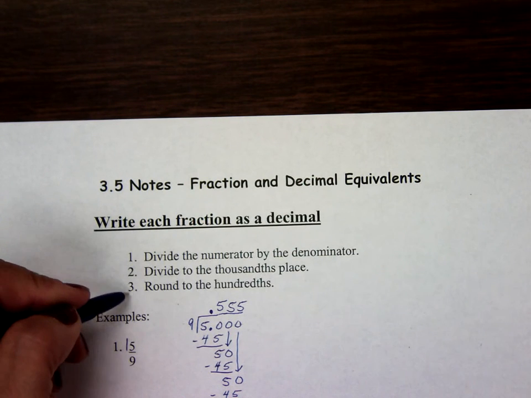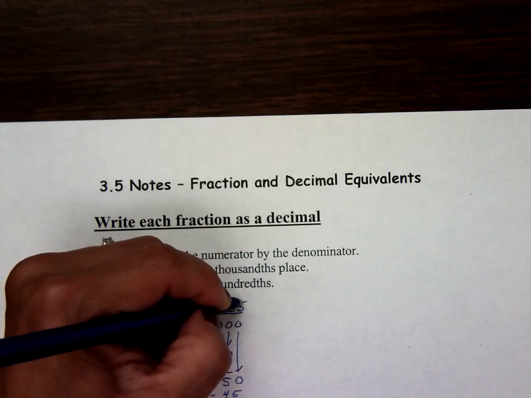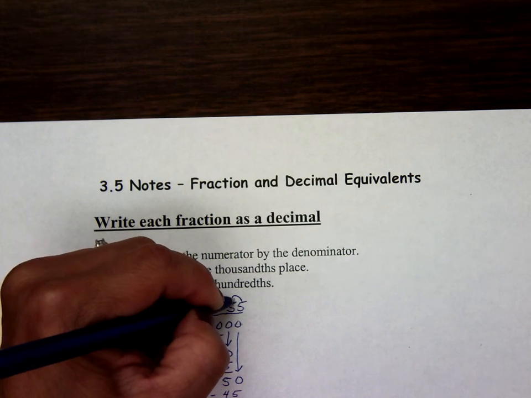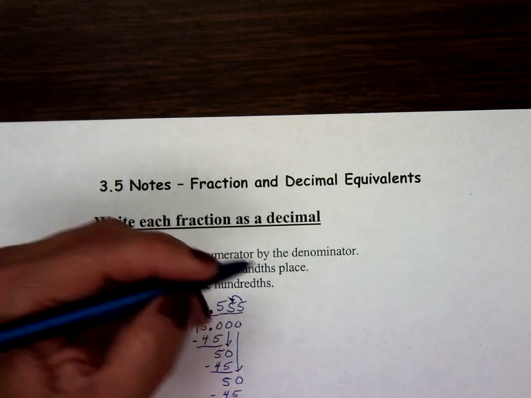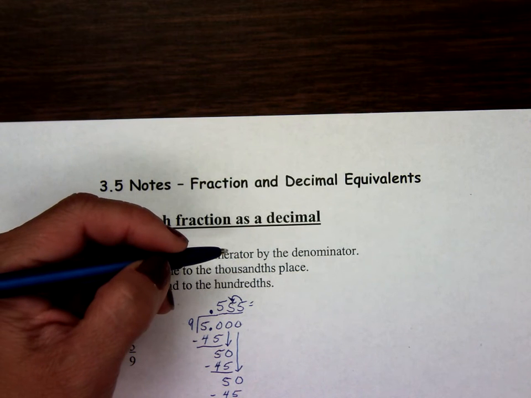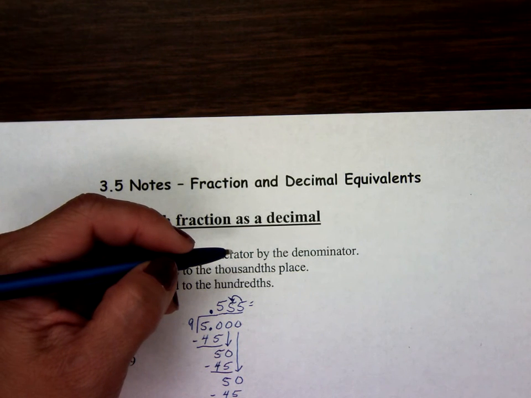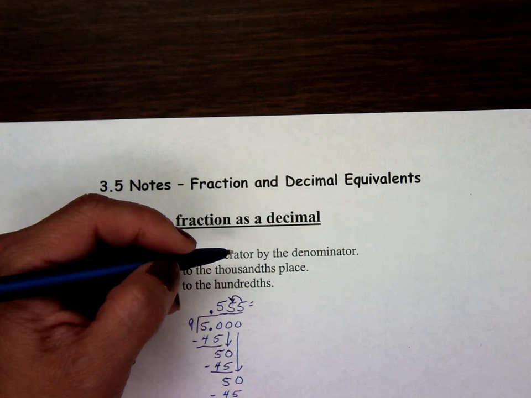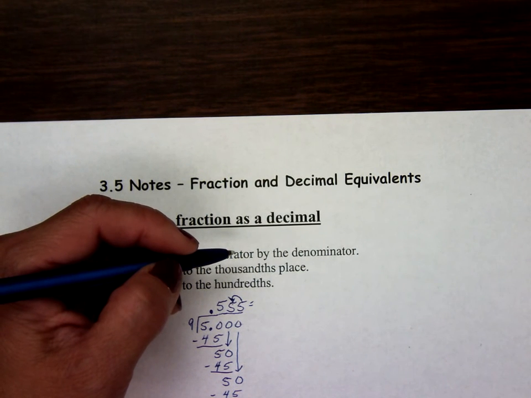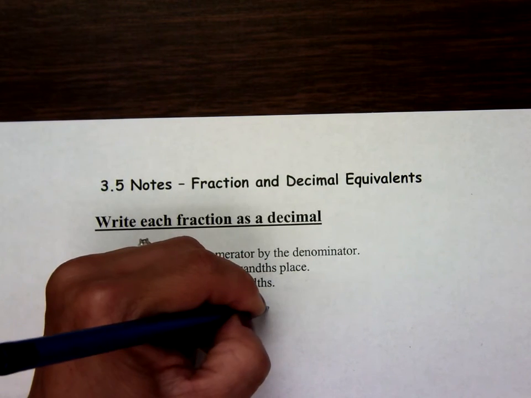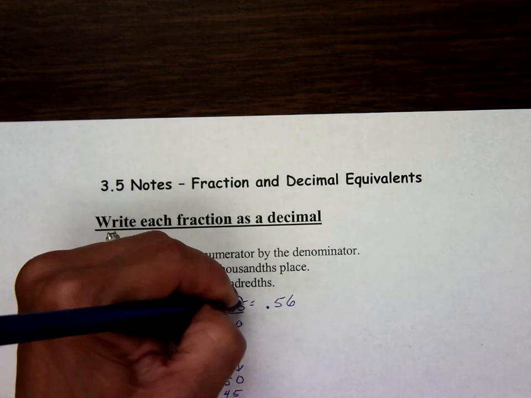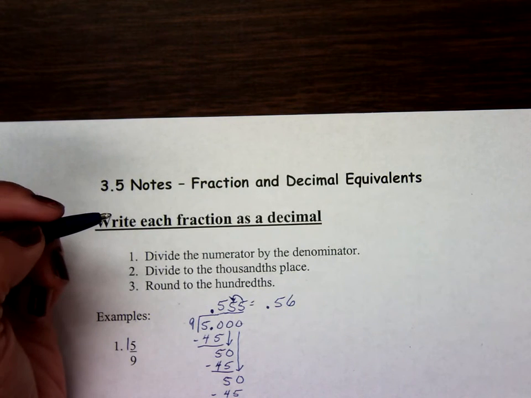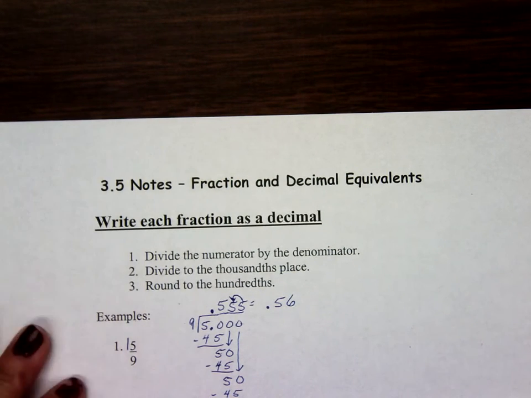Next part says round to the nearest hundredth. So this 5 is going to tell this 5 to go up. I always remember it like this: you have 5 fingers on your hand and you raise your hand. So any number 5 and above, the next number goes up. So this would go up as 0.56, because this 5 tells this 5 to go up by one number.